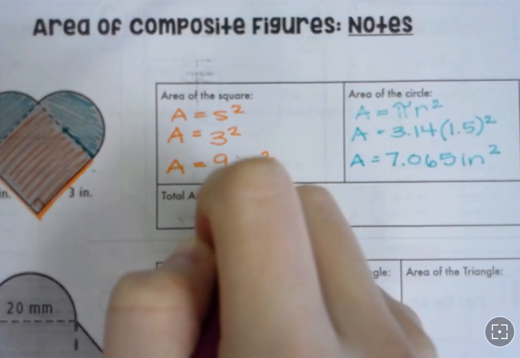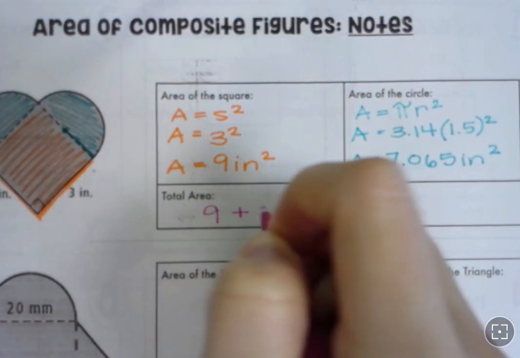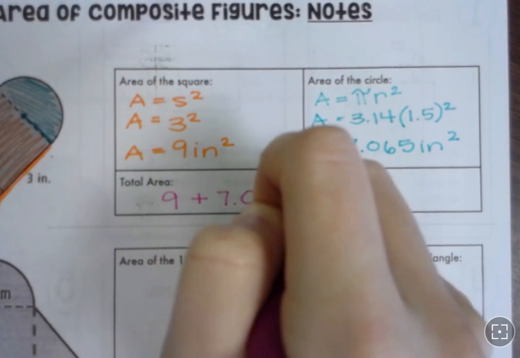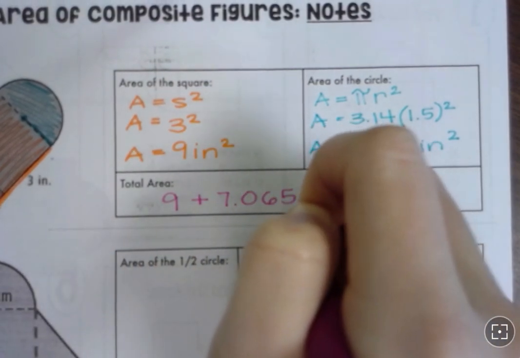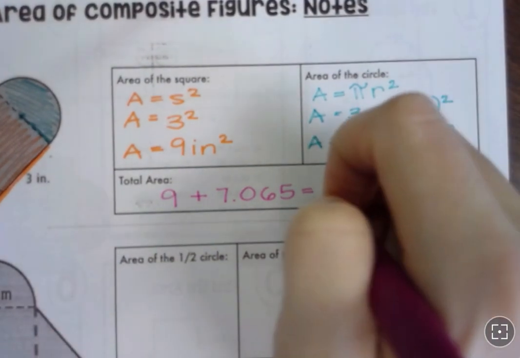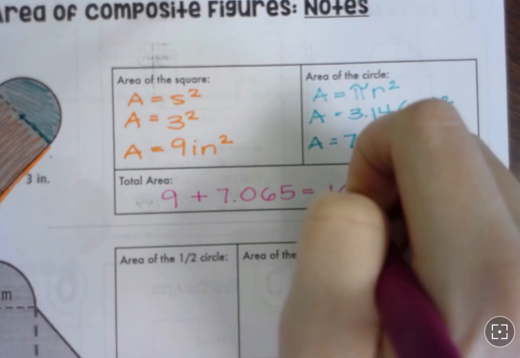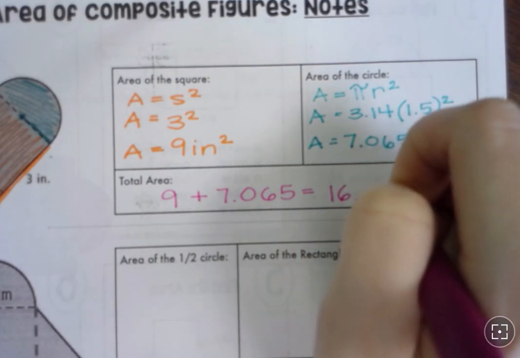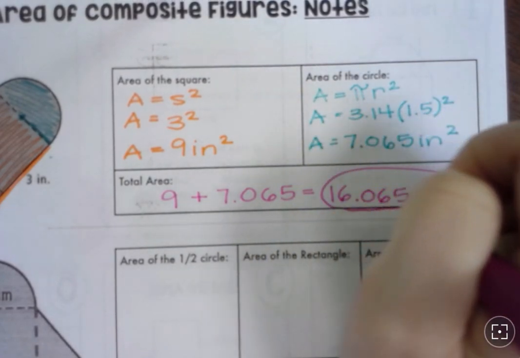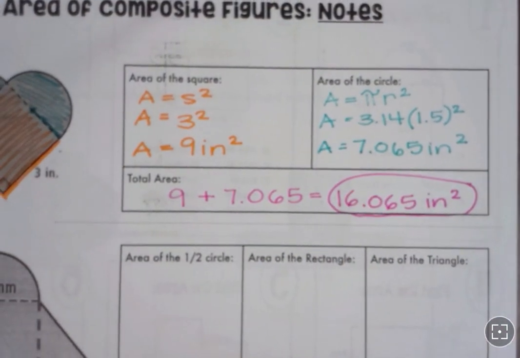The area of the square is 9, plus the area of the circle is 7.065. You'll add those together on your calculator, and you will get 16.065 inches squared, and that would be our answer.